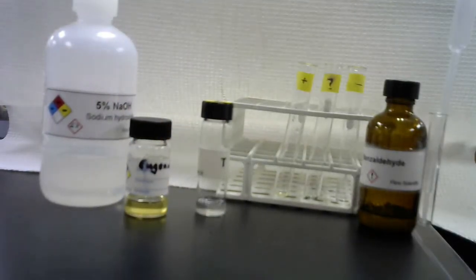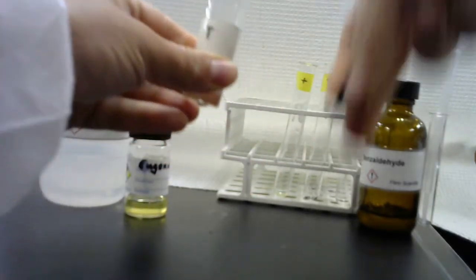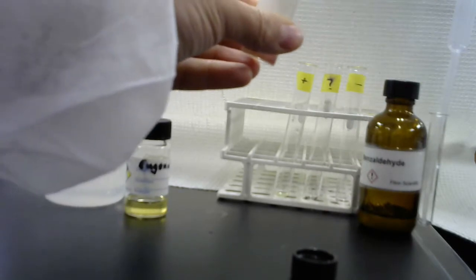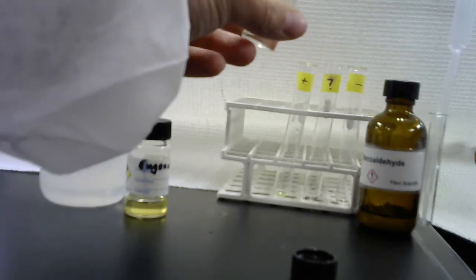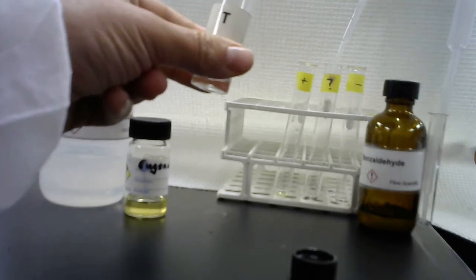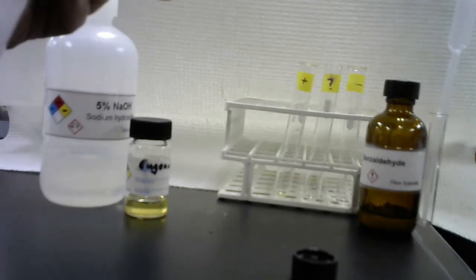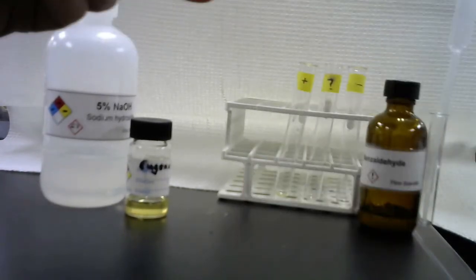And unknown letter T is the one that we're testing. I don't know if this is soluble or not soluble in sodium hydroxide. So we'll add to the question mark test tube 3-4 drops of unknown letter T.